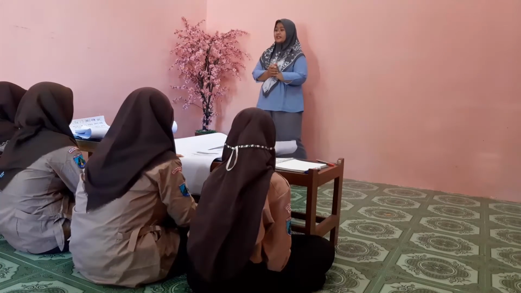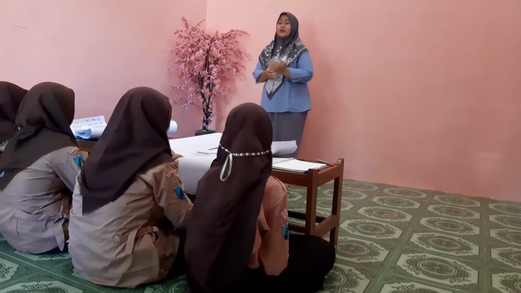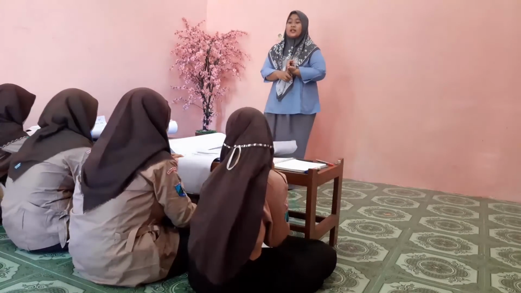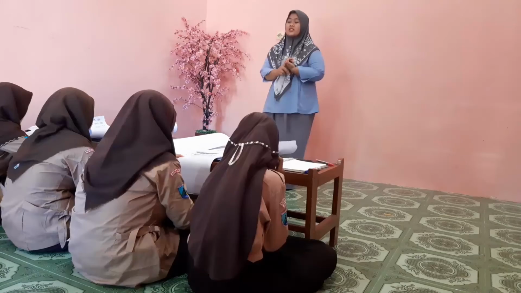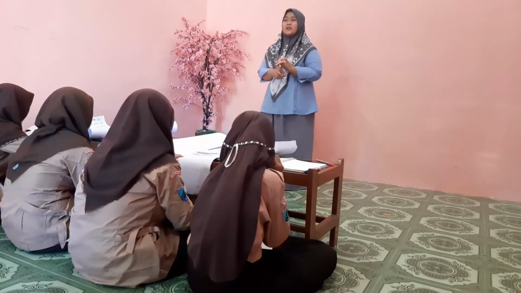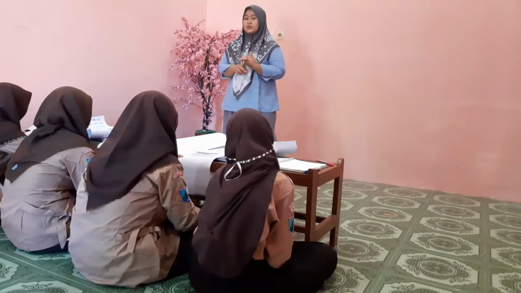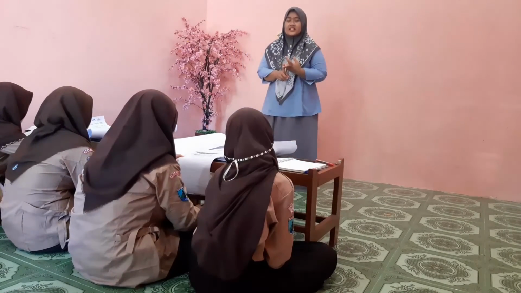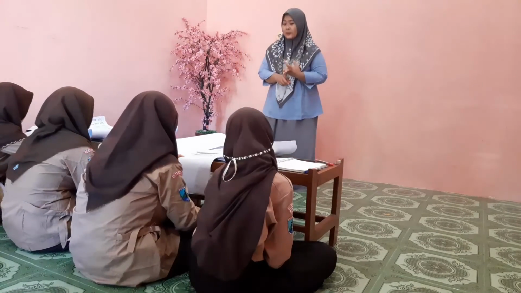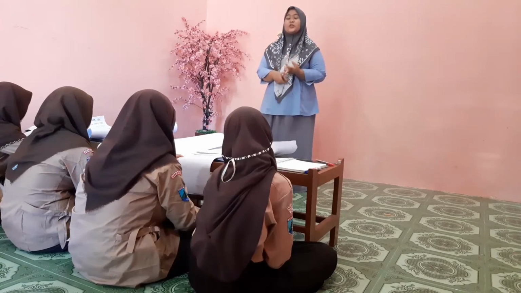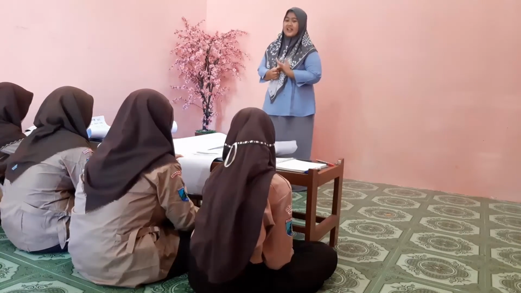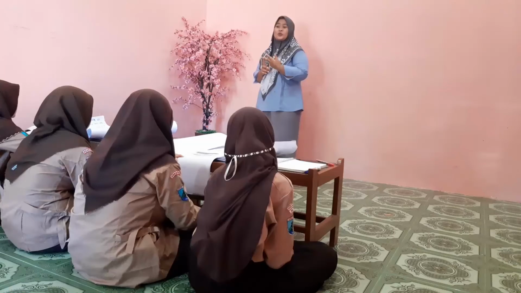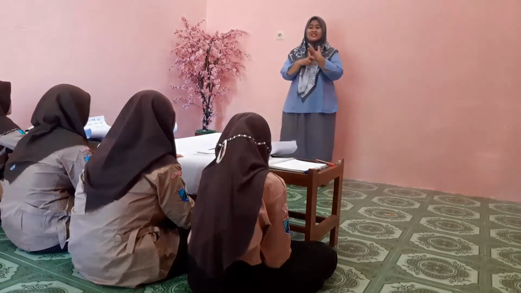Okay, that's correct. Today we learned about determining the formula of the surface area of the tube, determining the surface area of the tube, and solving contextual or daily problems using the surface area of the tube concept.